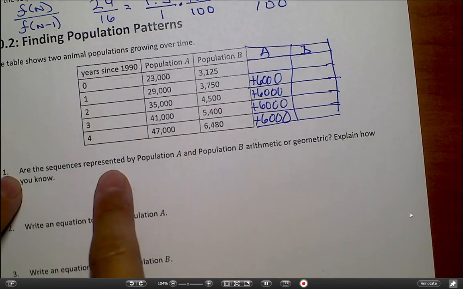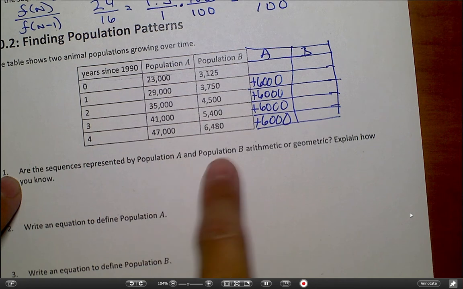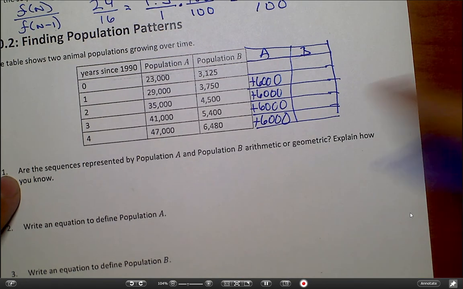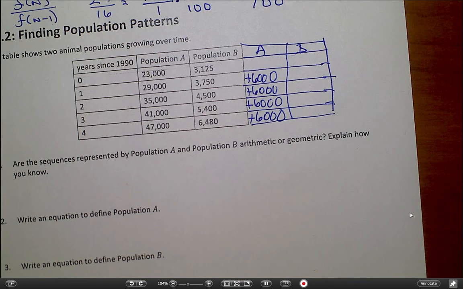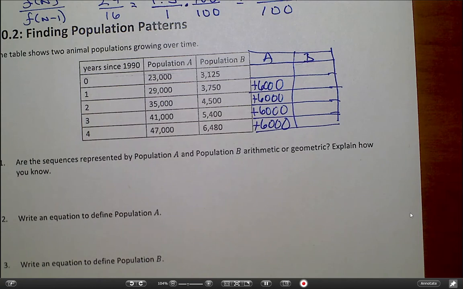It says the sequences represented for population A and population B, arithmetic or geometric, explain how you know. Is this one arithmetic? Class? Yes. What is arithmetic? Same number. Adding, subtracting, same number. Class? Yes. That means everyone. Yes, you. I see you there. All right. What is geometric? Very good. Multiplying and dividing by the same number.